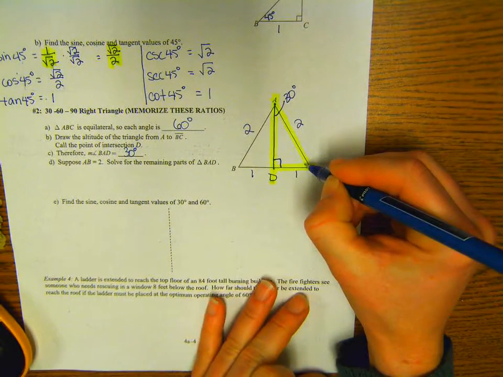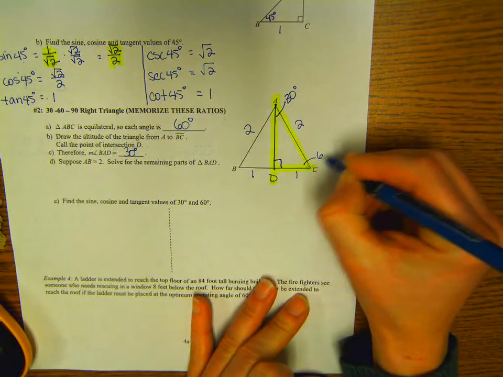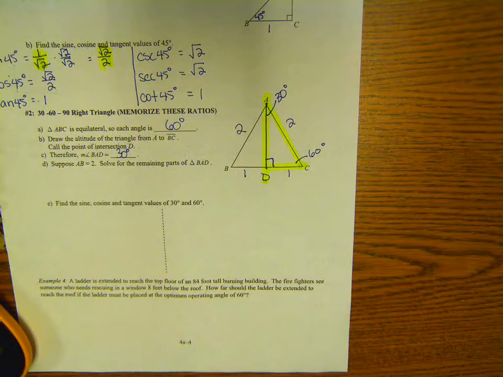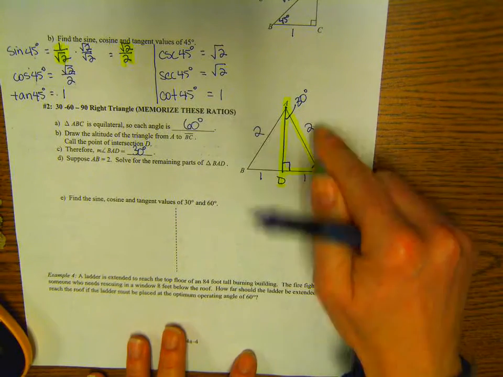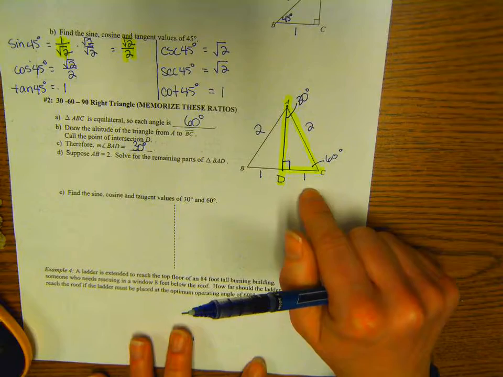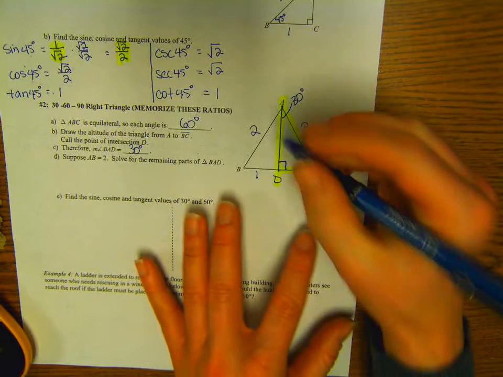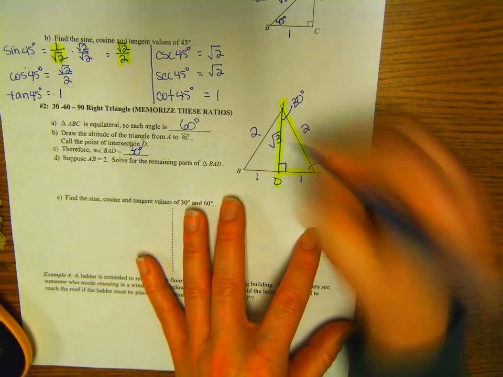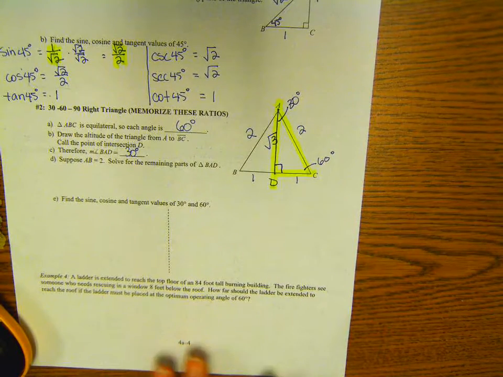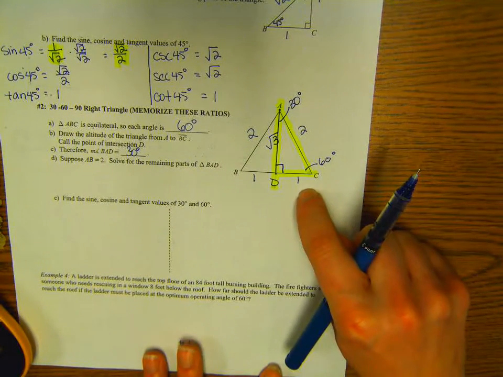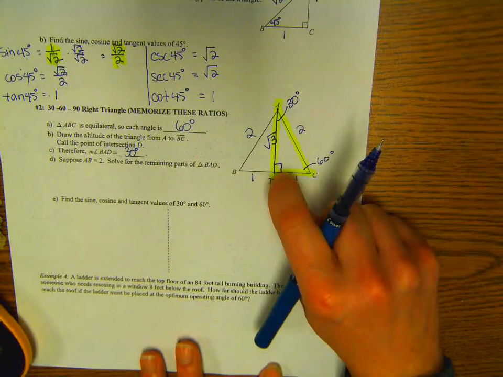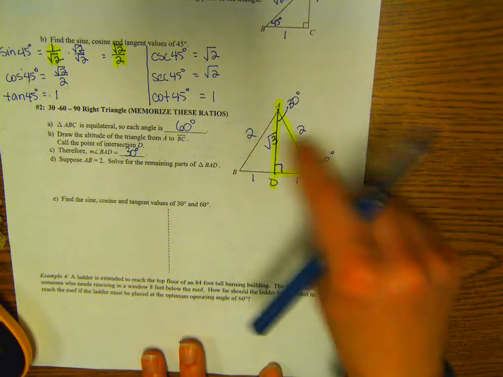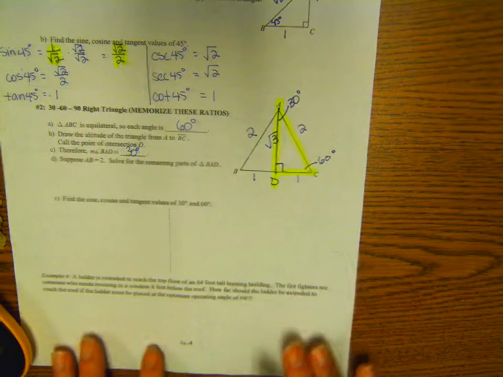What's this angle DCA? 60. So this is a 30-60 triangle. The hypotenuse is 2. This is 1. If you did Pythagorean theorem, you're just going to have to trust me. You can work it all out. This is root 3. Here's why. 2 squared minus 1 squared is 3. Take the square root because it's Pythagorean theorem in reverse. We know the hypotenuse.